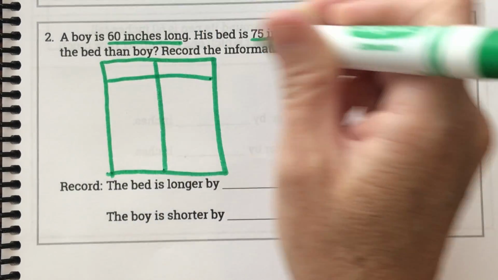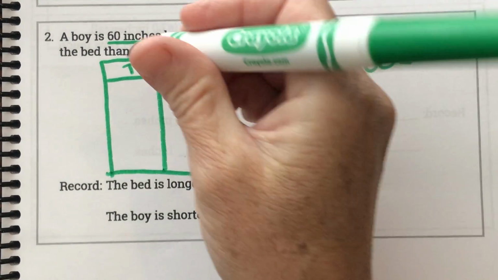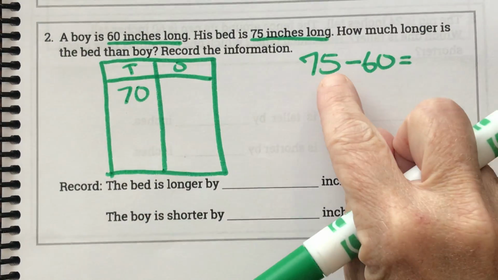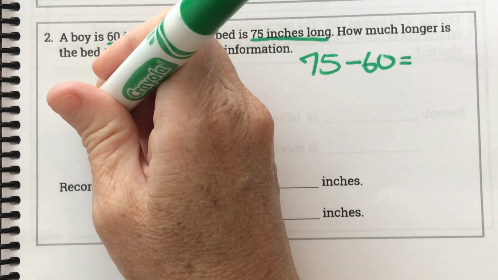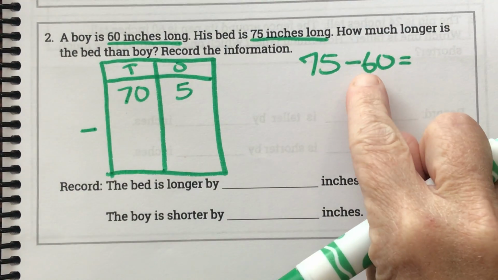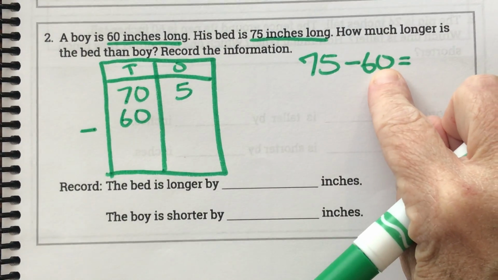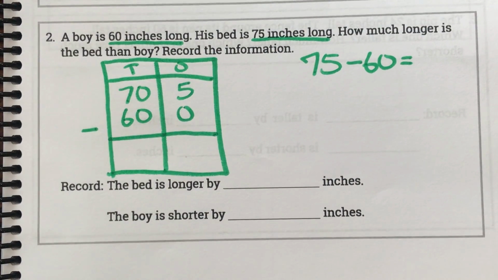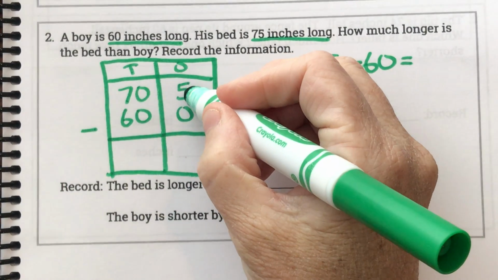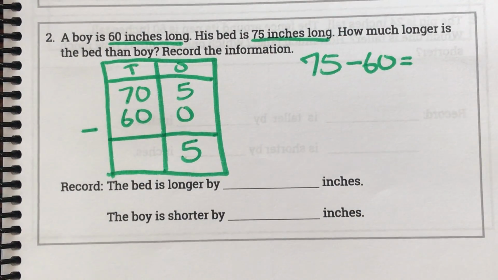Okay, so let's set it up. So this problem has tens and ones. Okay, so I have 7 tens, which is 70, and I have 5 ones, which is 5. I'm going to take away 6 tens, which is 60, and 0 ones. Okay, what am I left with? So I have 5 ones, take away 0 ones is 5 ones.